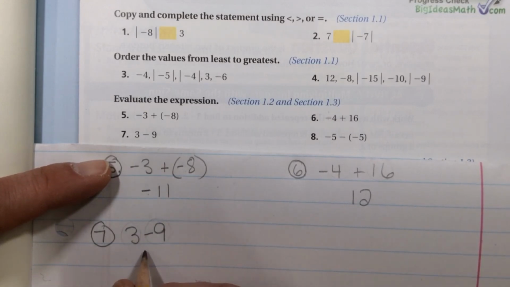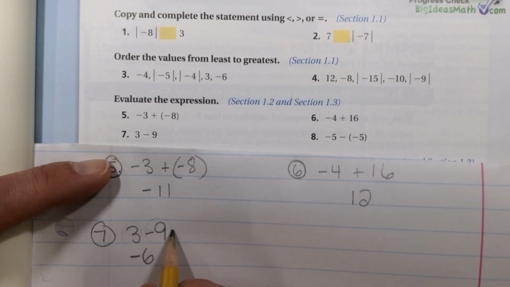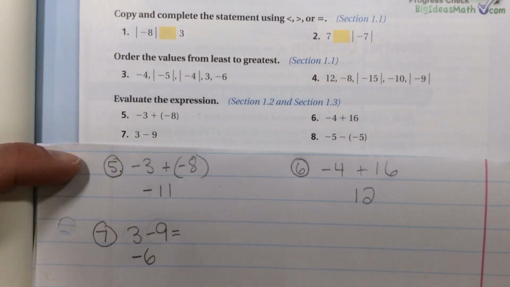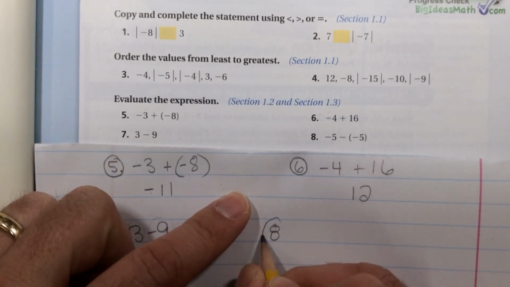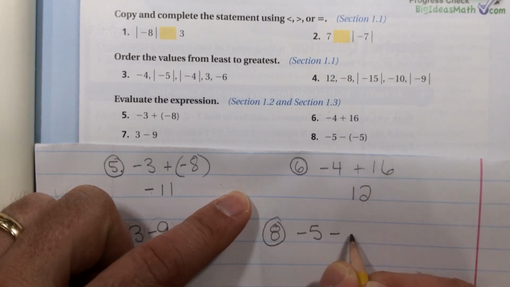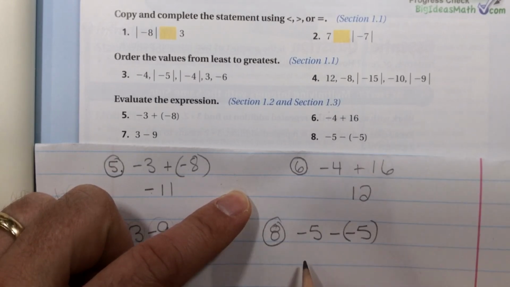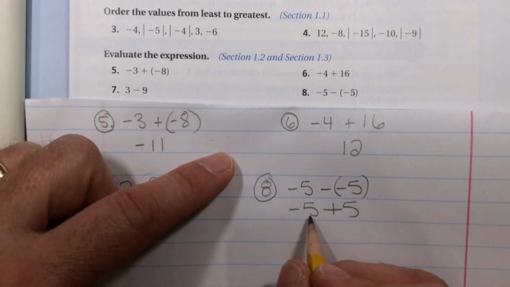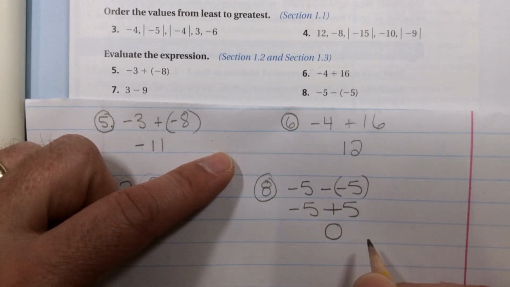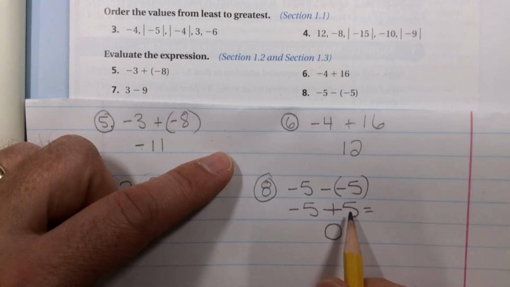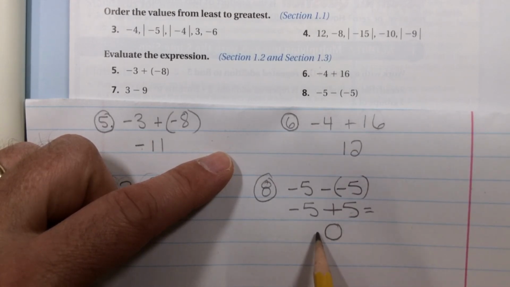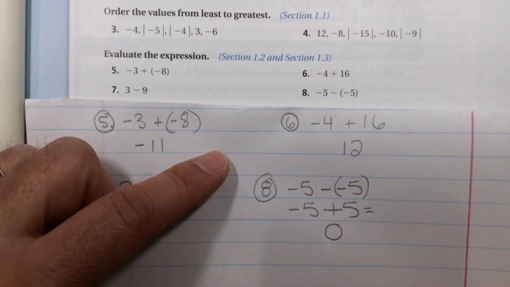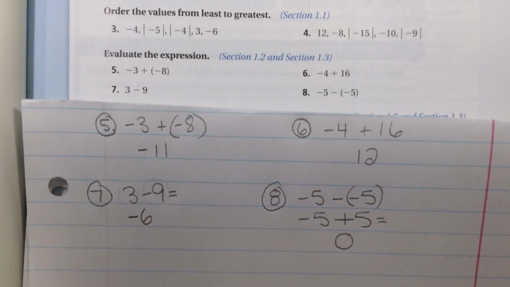So different sign, so we do subtract, but we keep the sign of the larger number part, which is our negative. So it's actually negative 6. And then number 8, we have negative 5 minus a negative 5. We remember that those two negatives next to each other is really negative 5 plus 5. So different sign, subtract. 5 minus 5 is 0. Oh, that makes sense because now I remember when we add opposites, we always get 0. And we don't have to worry about putting positive or negative because 0 is neither positive or negative.